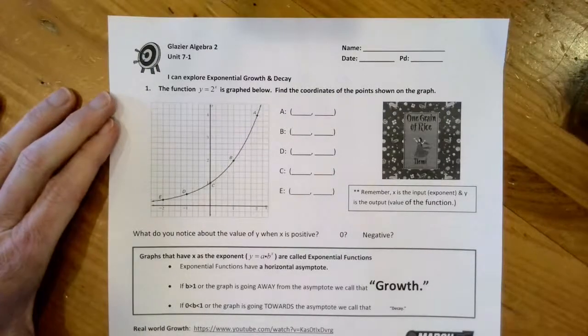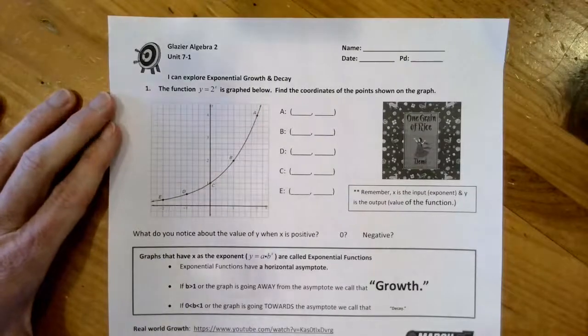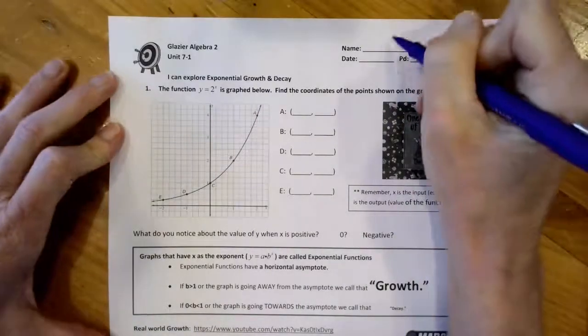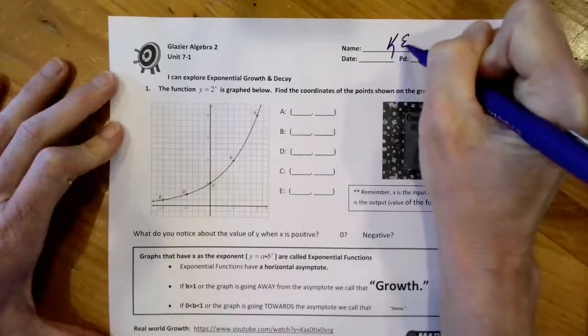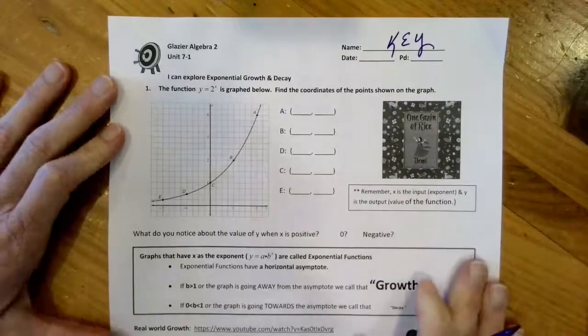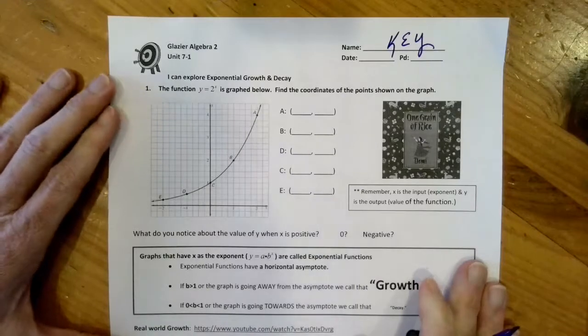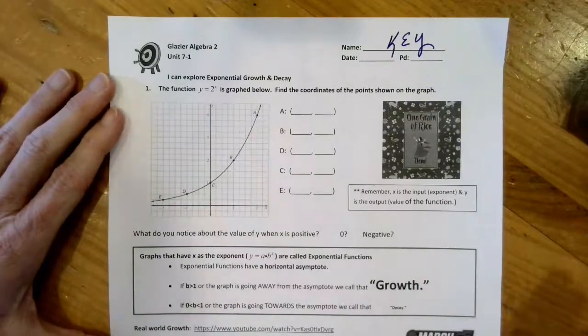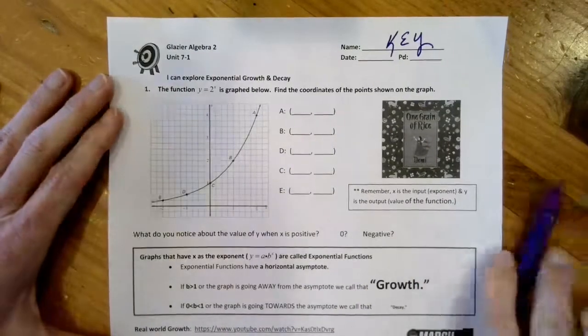Hey everybody, so this is a review for period 3, but new to period 2. We didn't have a chance to go through and talk about this before. School was closed, so we'll go back and review.